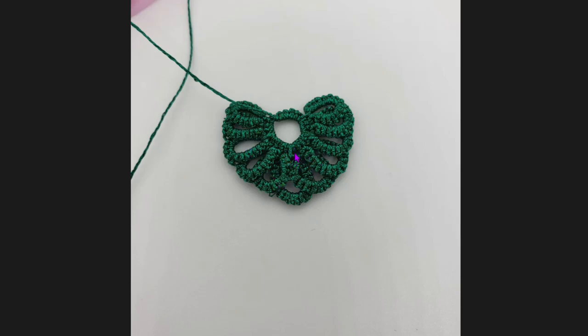Here I can also see a little bit too much of the thread in this joining, but that is not bad, because on top of it we will have golden thread.